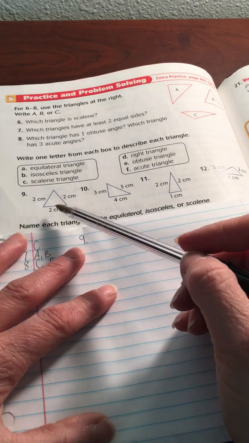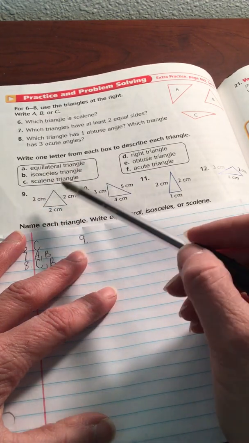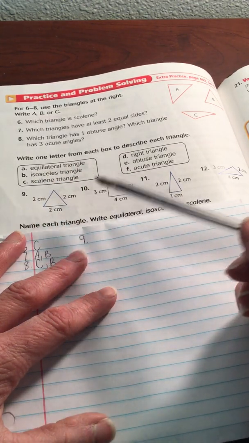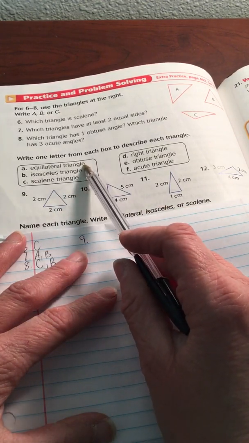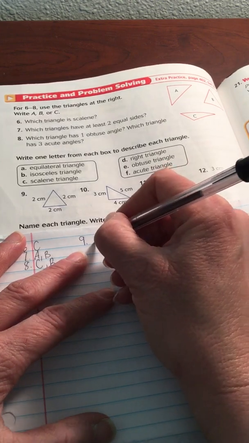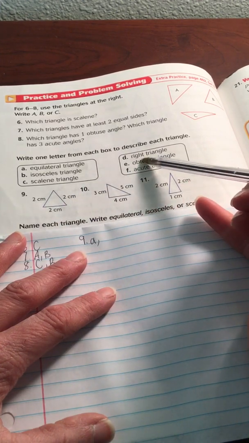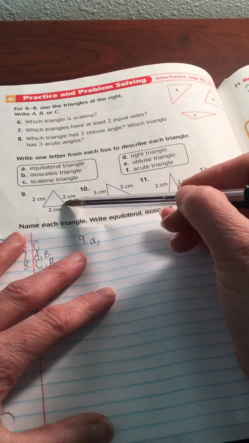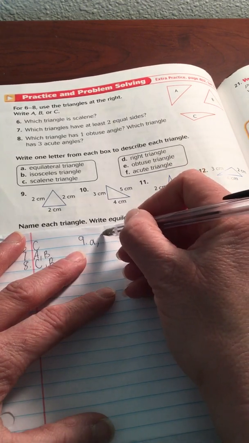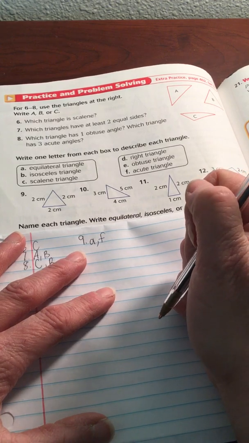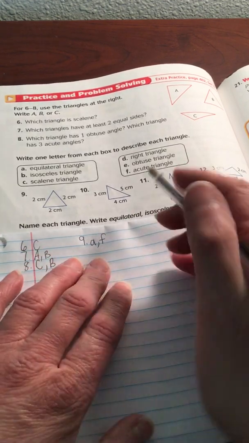Okay, let's check number 9 first. I'm going to start with the sides. It looks like they're talking about sides first. I see that every single side on number 9 is 2 centimeters. We said if all sides were the same, it was going to be an equilateral triangle. So my first letter is going to be A. And let's look again here. This time I'm going to decide what kind of angles it has. Those look pretty small. I think that this has acute angles. That would be letter F. Okay, so we have one letter from each box. Let's go ahead and look at number 10.